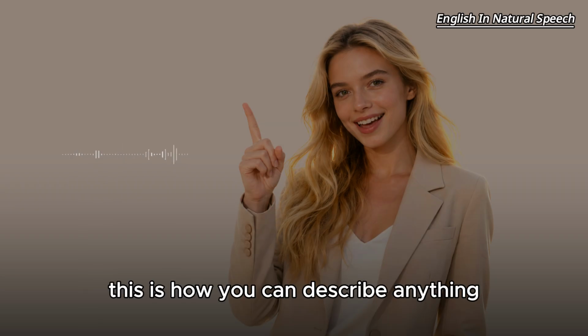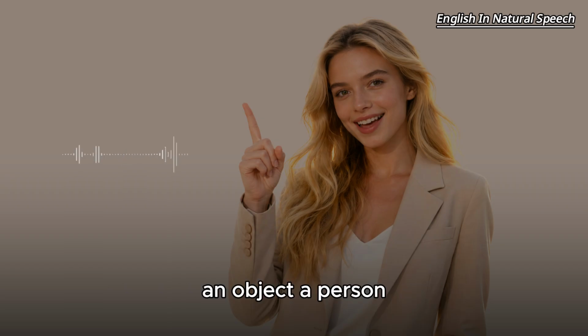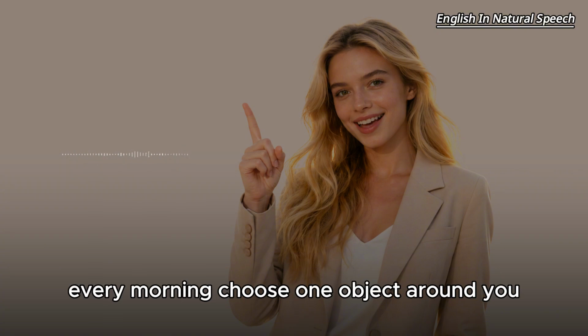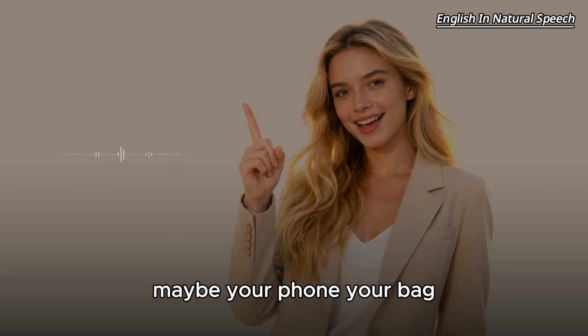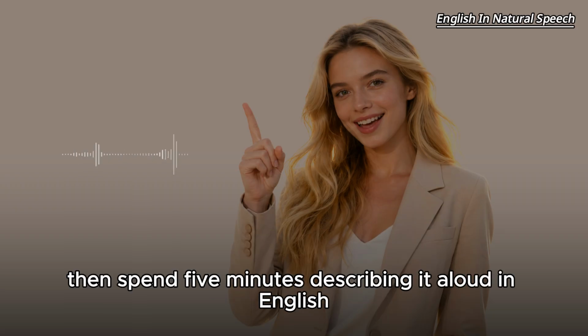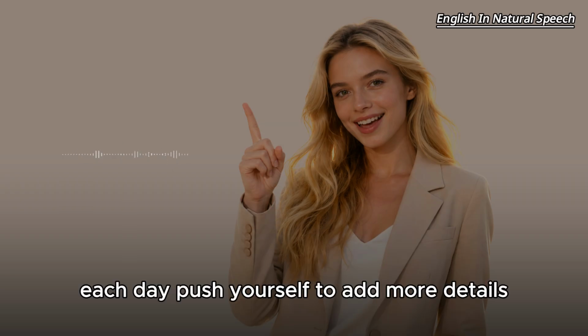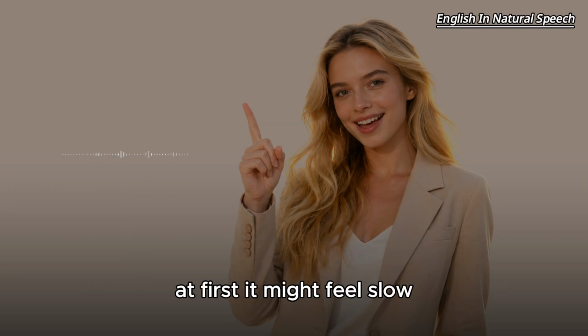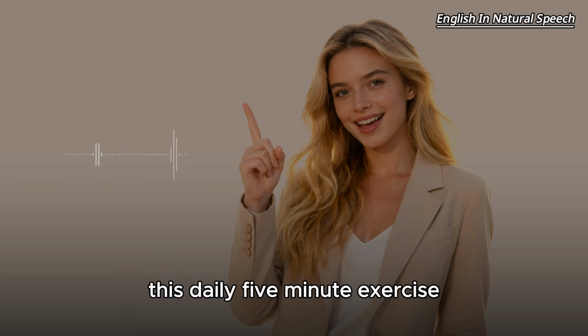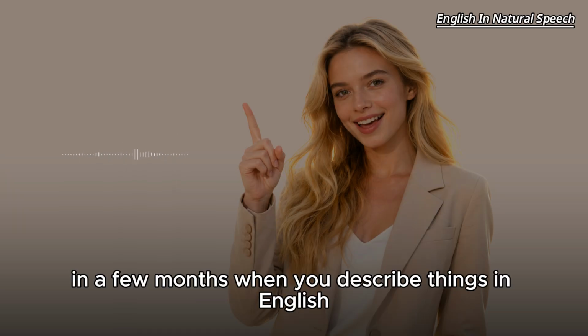This is how you can describe anything: an object, a person, a place, or even a feeling. Here is a daily practice you can do. Every morning, choose one object around you, maybe your phone, your bag, or your breakfast. Then spend 5 minutes describing it aloud in English. Each day, push yourself to add more details. At first, it might feel slow, but with time, you will notice that words begin to flow. This daily 5-minute exercise can completely change your fluency in a few months.